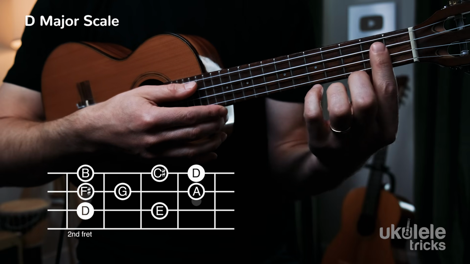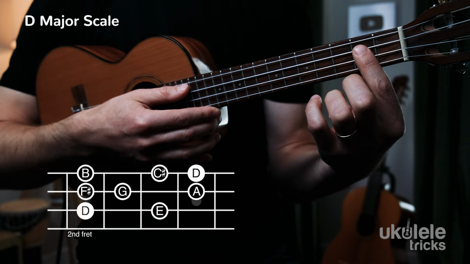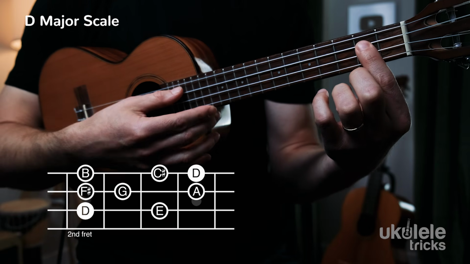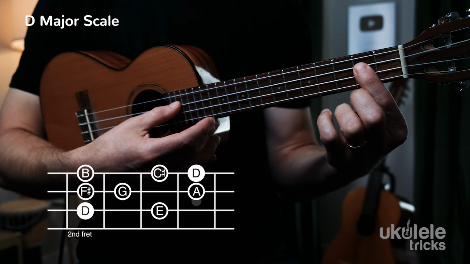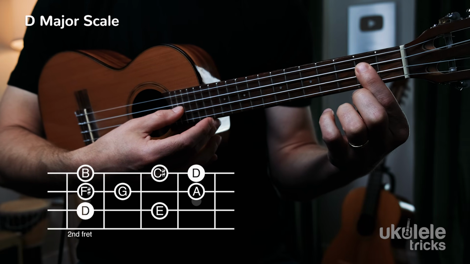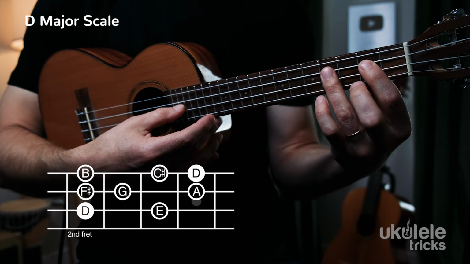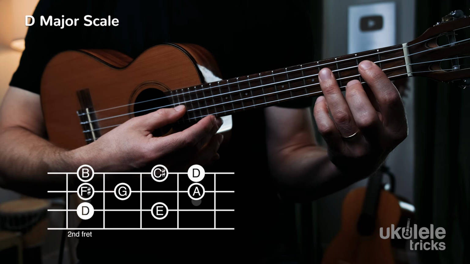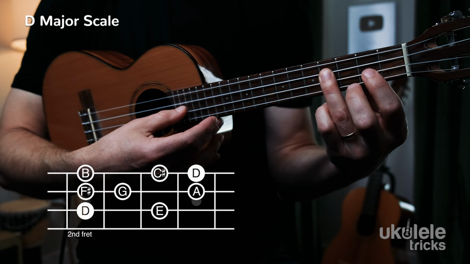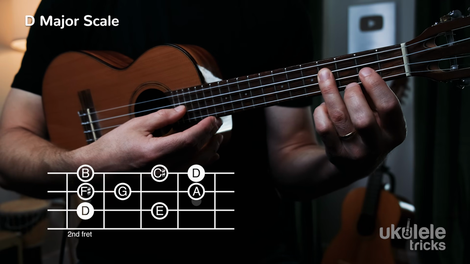So to play a D major scale, start by placing your index finger at the 2nd fret on the C string to pluck the D note. Next, go up 2 frets and press the ring finger at the 4th fret to pluck the E note. So far, we have the first 2 notes of the D major scale played on the C string.